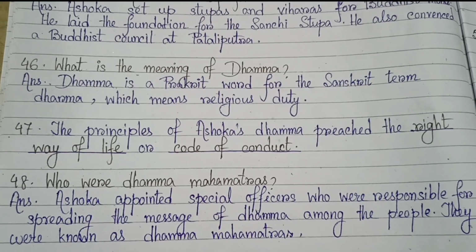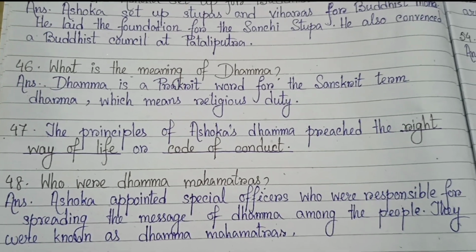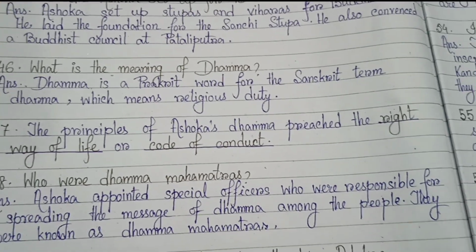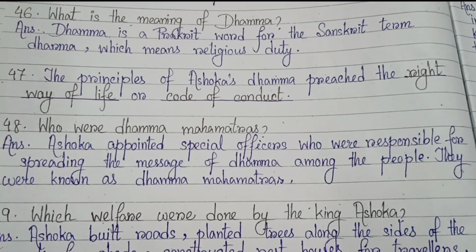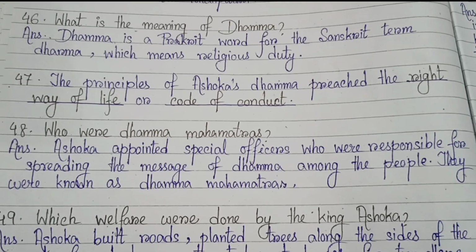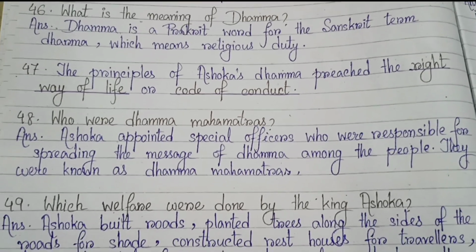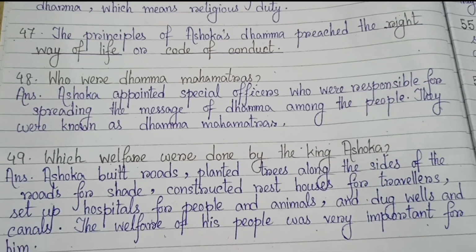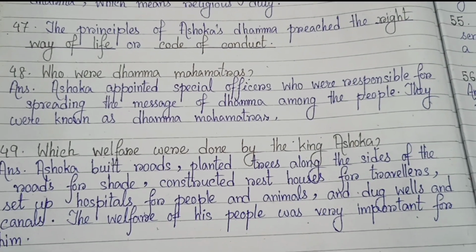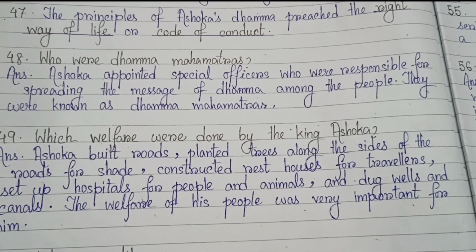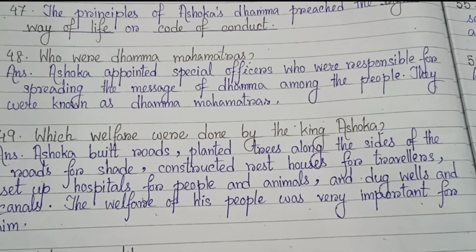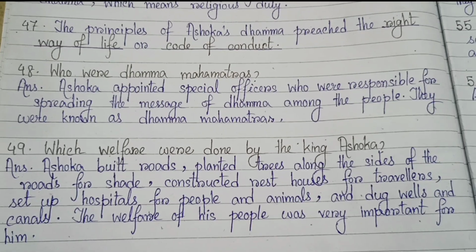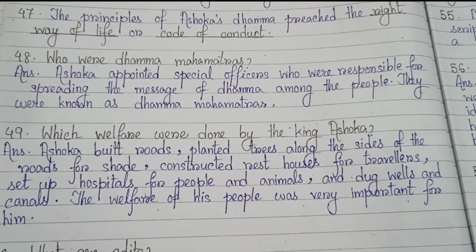46. What is the meaning of Dhamma? Dhamma is a Prakrit word for the Sanskrit term Dharma, which means religious duty. 47. The principles of Ashoka's Dhamma preached the right way of life or code of conduct. 48. Who were Dhamma Mahamatras? Ashoka appointed special officers who were responsible for spreading the message of Dhamma among the people. They were known as Dhamma Mahamatras.